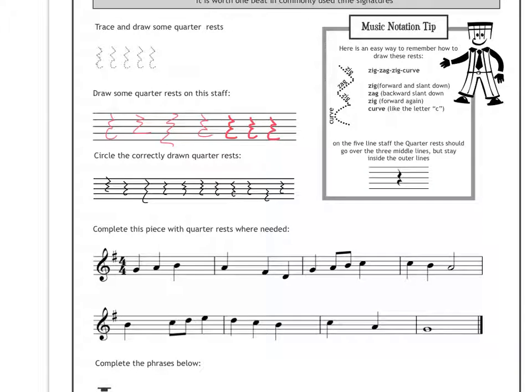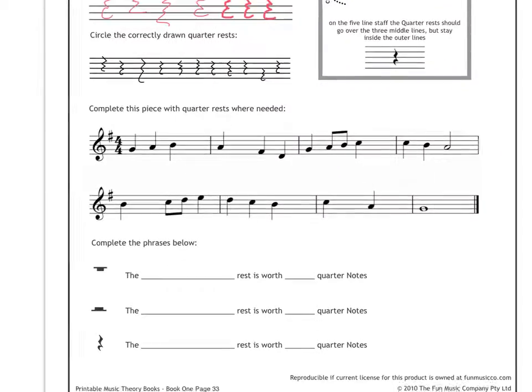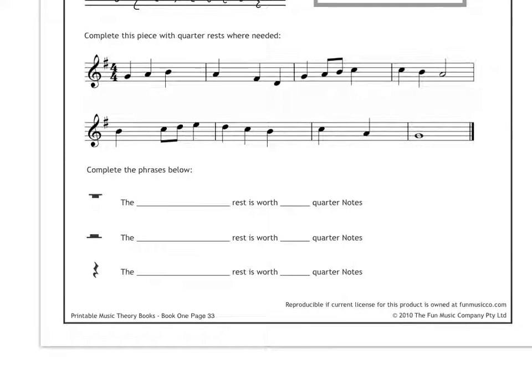A little bit of investigation. Circle the correctly drawn quarter rests. So which ones sit within the staff? Which ones zig to the right first? Generally, those are the most important things to look for. Okay. Complete this piece with quarter rests where needed.